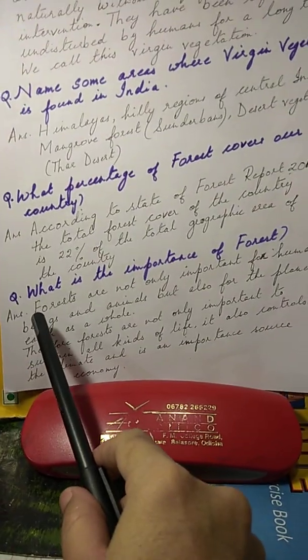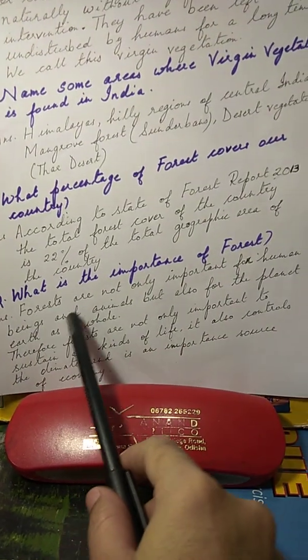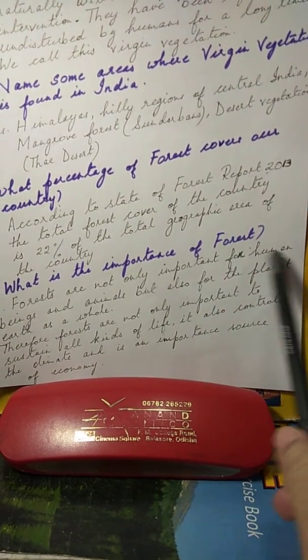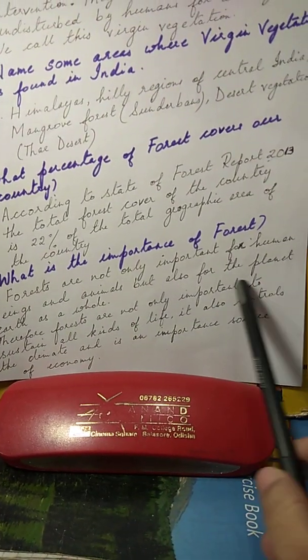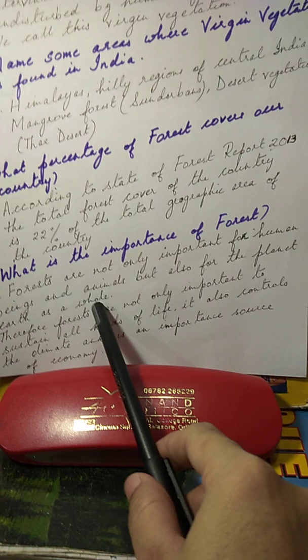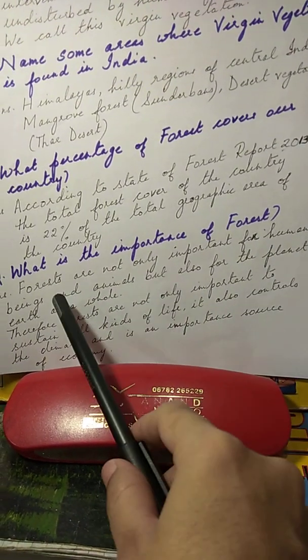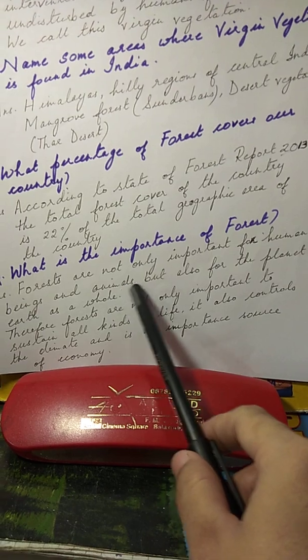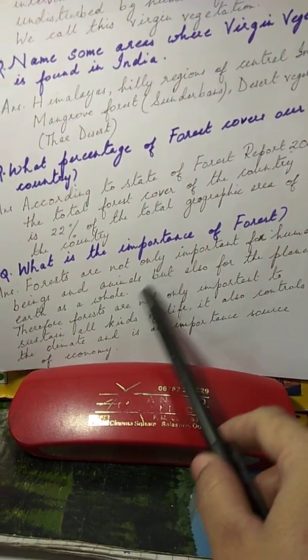Then the next question is, what is the importance of forest? Forests are not only important for human beings and animals but also for plants, the planet Earth as a whole. So forests are not only important for human beings, they are also a support for the animals and also for the entire planet, that is the Earth.